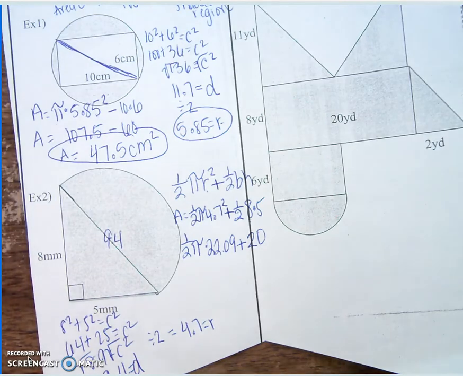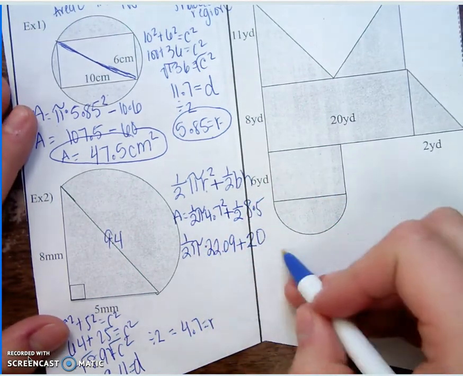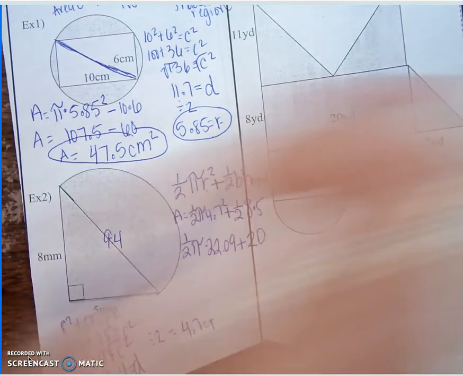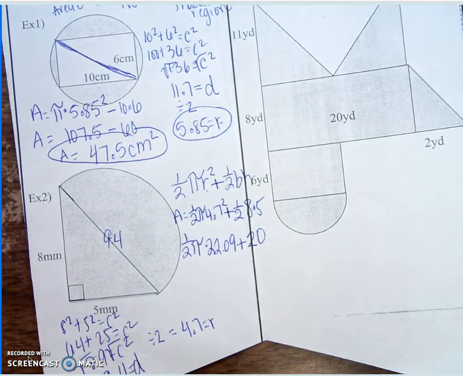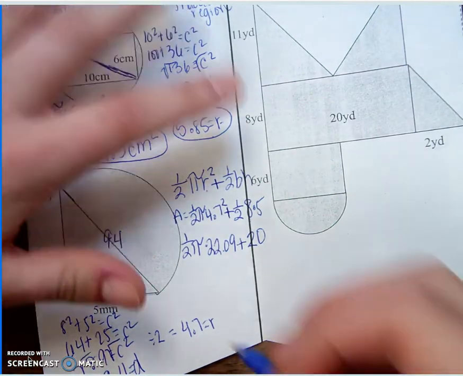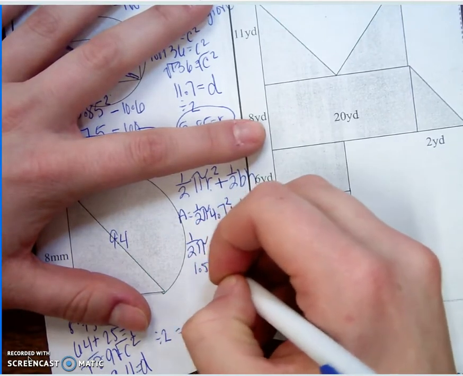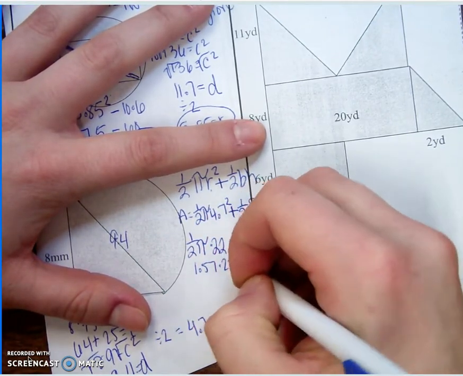Okay. So then you got to follow PEMDAS. So 1/2 of pi, so 3.14 times 1/2 is 1.57, and then multiply by 22.09.